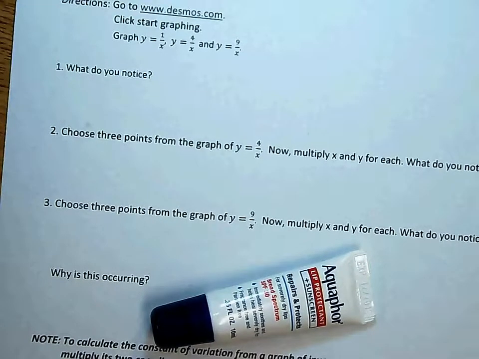Find 3 points on, well, actually, it said to find it on the 4 over x, so don't use my points. But look, if you do this, you can find some points, but what's the problem with the points? They're decimals. You can technically use them if you like, because you're still going to get the same thing.